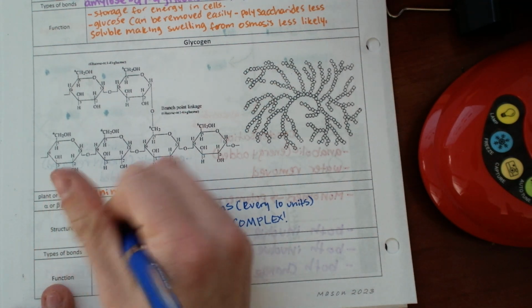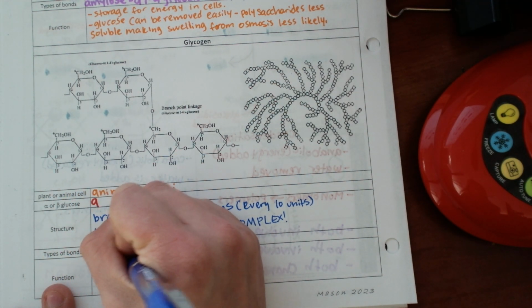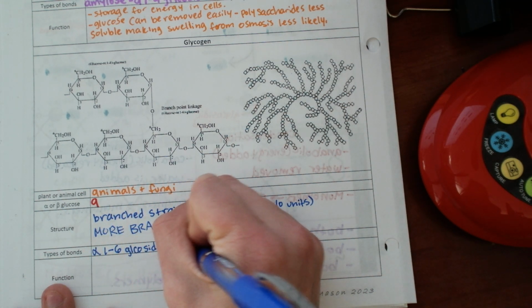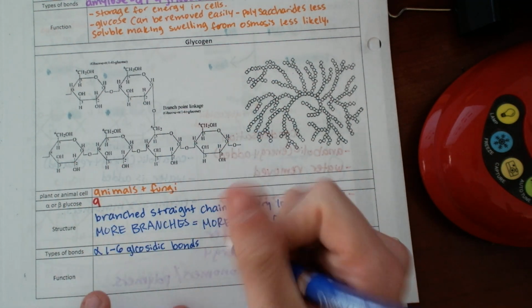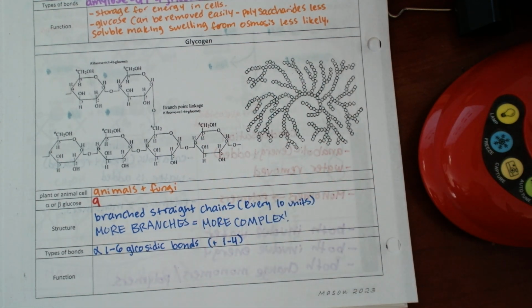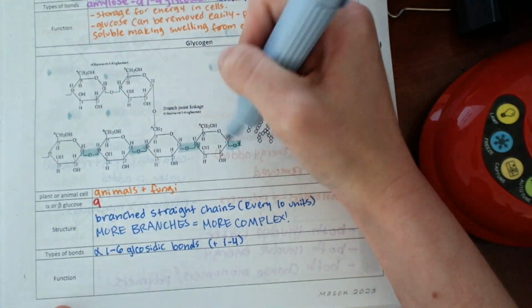This one also uses a lot of your alpha 1 to 6 glycosidic bonds. Again, it has the 1 to 4s to keep the chains. I guess I should put that in too. And 1 to 4. But it makes those branches, which are like its key thing, with the 1 to 6s. So we have our 1 to 4s. And then our 1 to 6s.